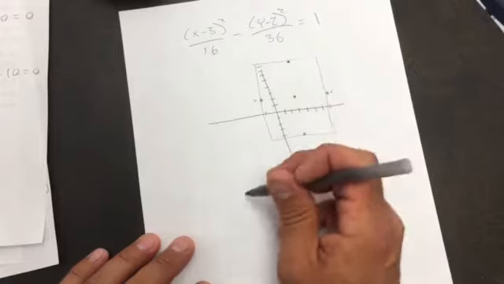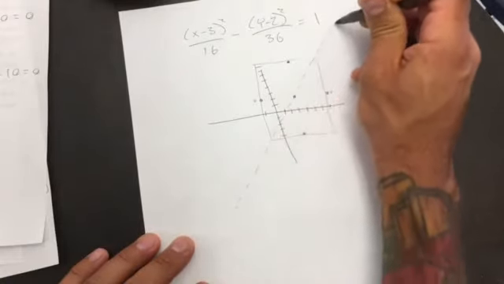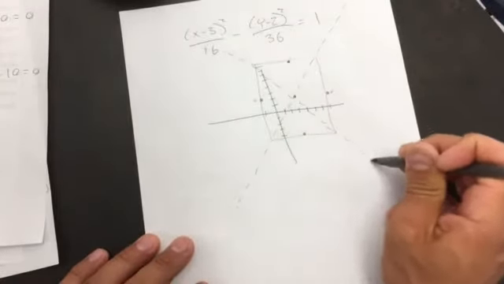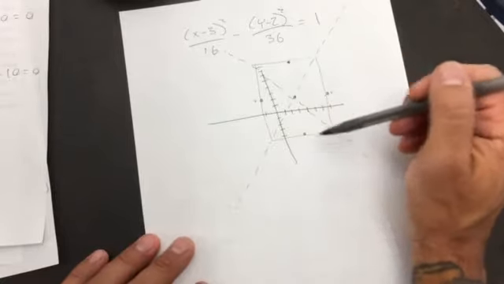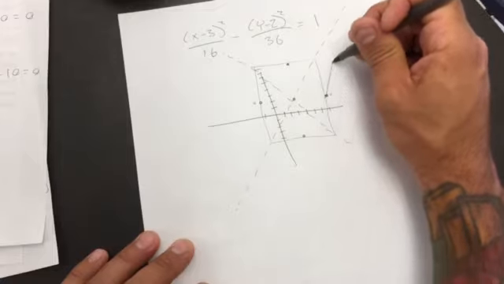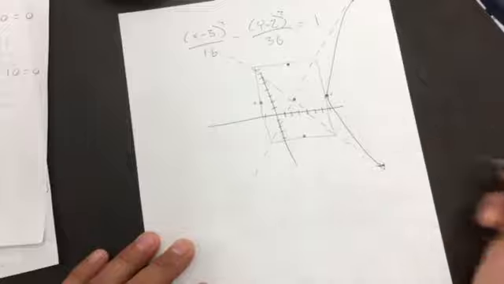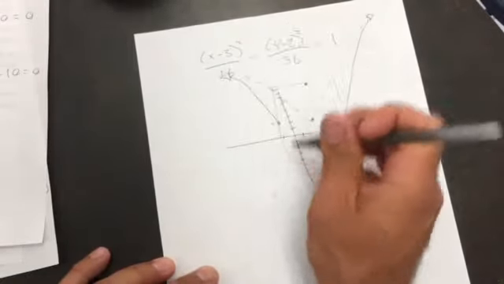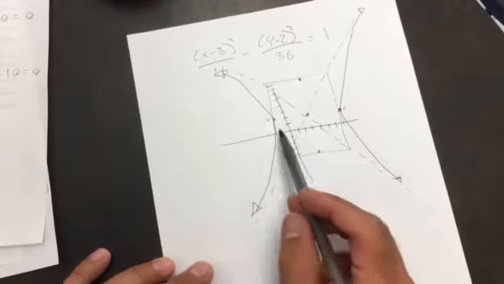The reason that I do that is for my asymptotes. My asymptotes are going to go through the corner of the box and through the center. Because remember when we did the asymptotes, they had a slope of up whatever this was over whatever this was, both positive and negative. Since these are my vertices, it starts here and gets infinitely close to this, and the same thing on the other side. And that's it for graphing them.